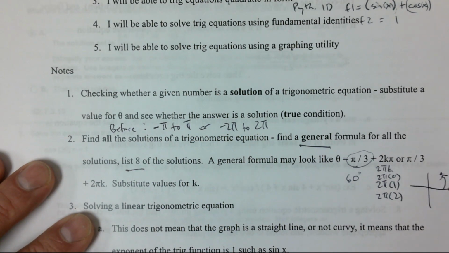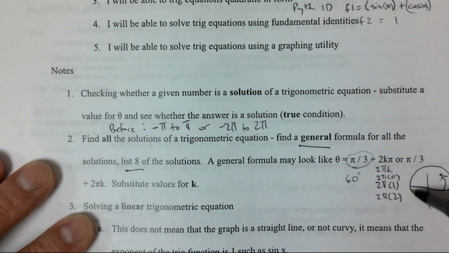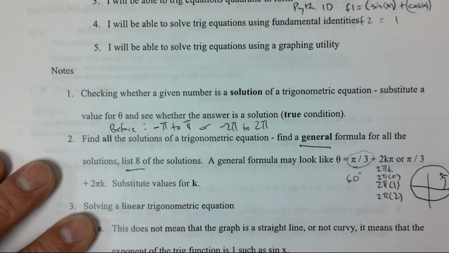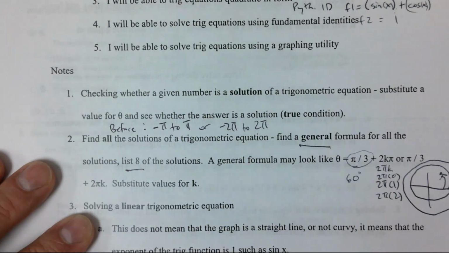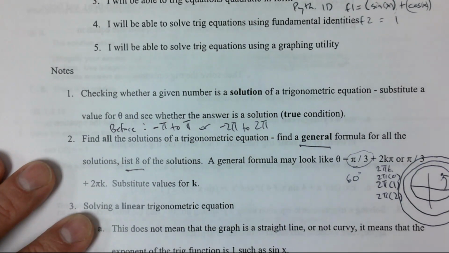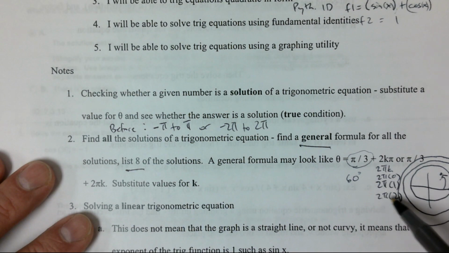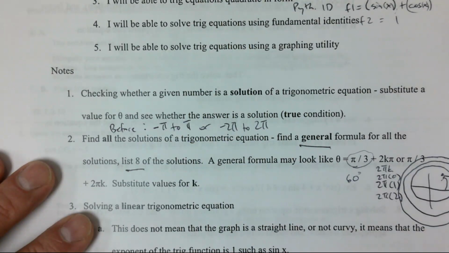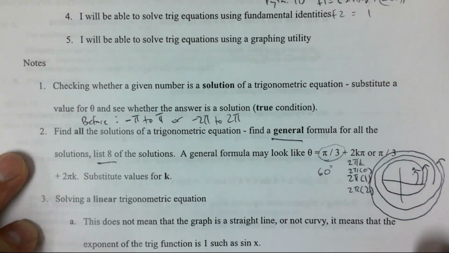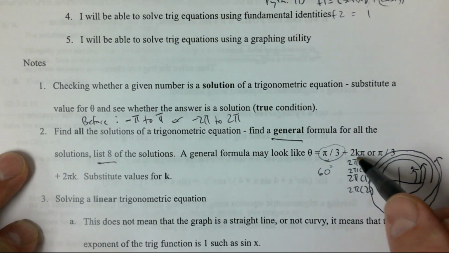Or for this one, we're going to go all the way around once and then stop. And on this one, we're going to go all the way around twice and then stop. So 2 pi times 2 is 4 pi. It's going around twice. So that's how that looks. So the general formula is going to have a k variable.